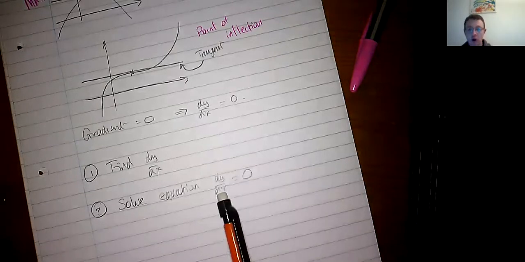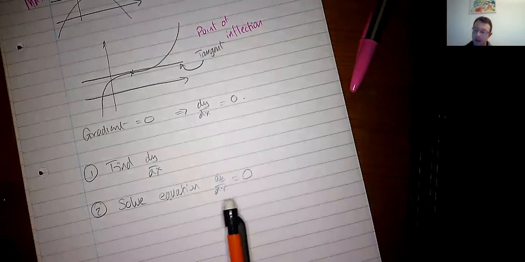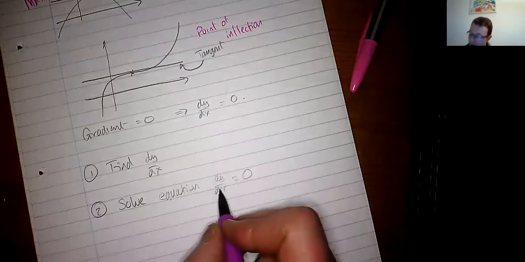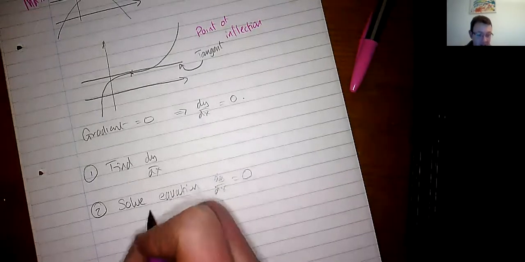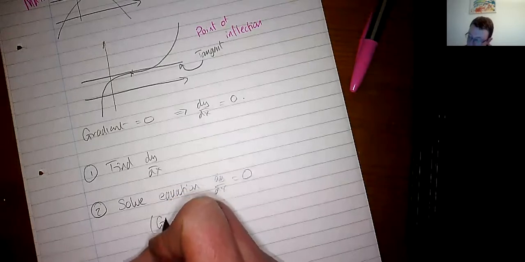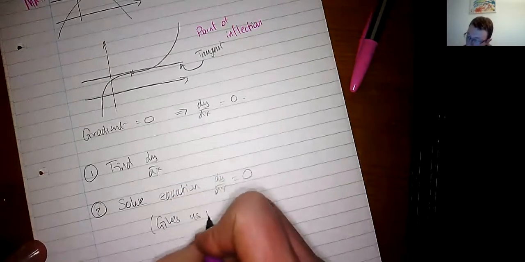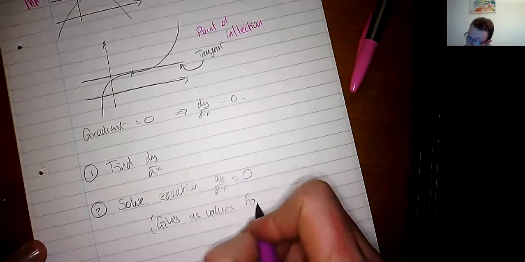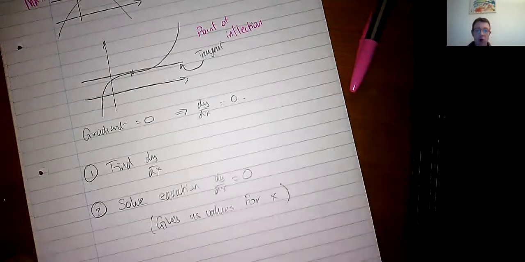But you know, stuff like that. So they're being quite complicated, but they've all been expressions that there's no reason we couldn't solve. So solve that equation, and that will give us the value for x. So it gives us values for x. In other words, the x coordinates, okay?